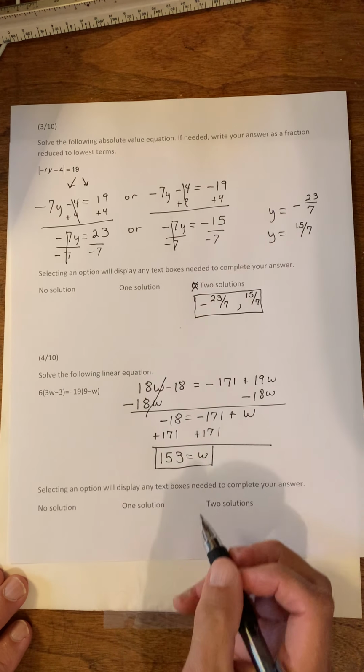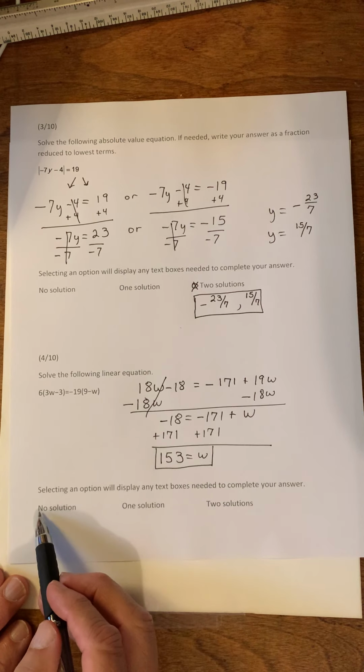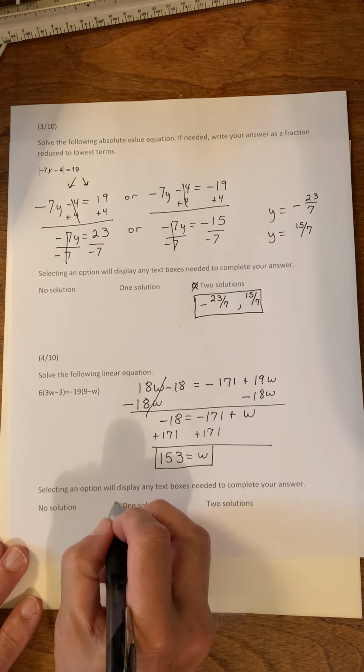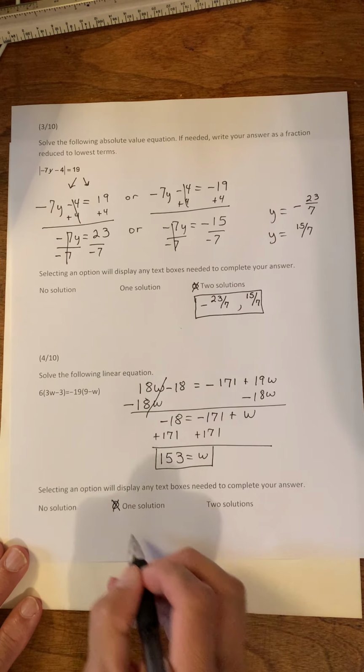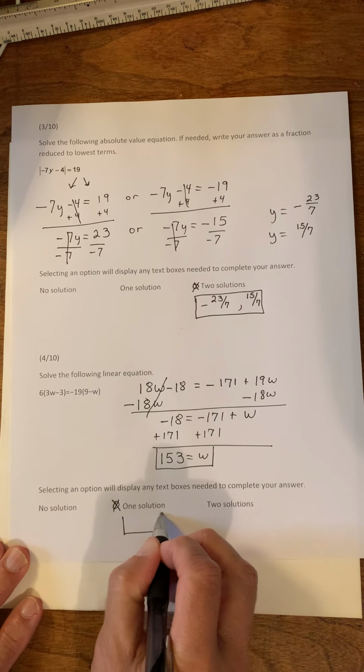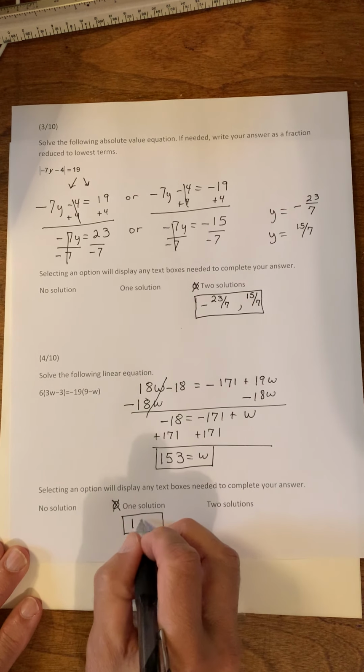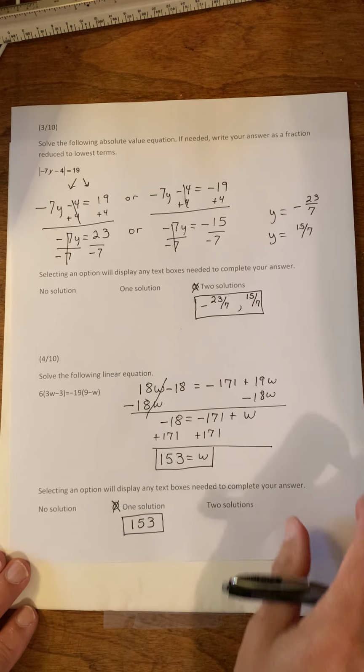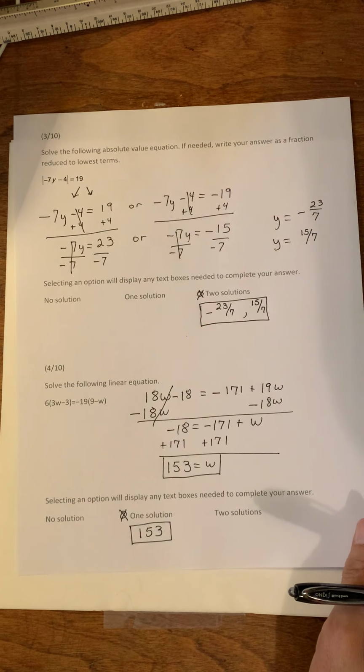Hey, a conditional equation, one solution. No solution, nope, one solution, yep. So I'm going to choose one solution. As soon as I do, it's going to ask me what it is, and it is 153. Hey, we're flying low here. Really moving on.